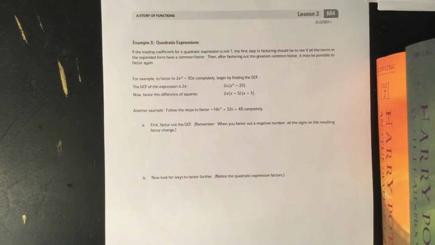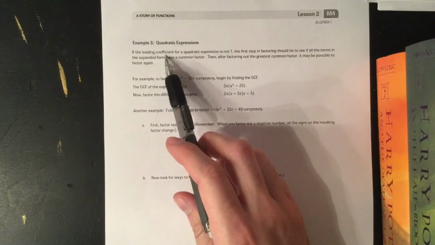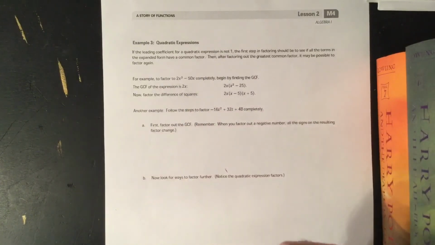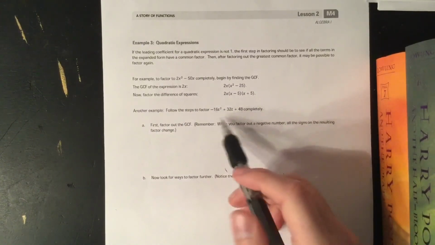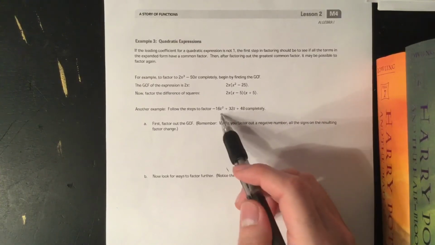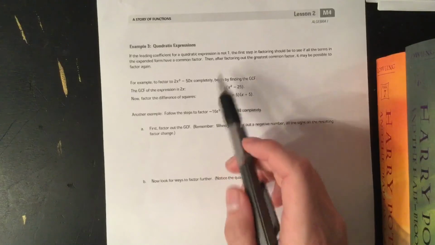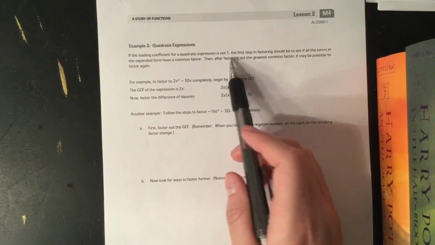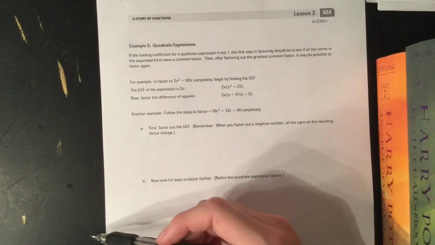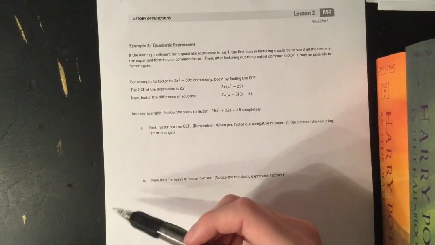The last example here for lesson 2. On this one, sometimes you're going to get a leading coefficient. The leading coefficient is the one all the way in front. So for this expression, your leading coefficient would be negative 16. Sometimes the leading coefficient is not 1. The first step in factoring should be to see if all of them have a common factor.